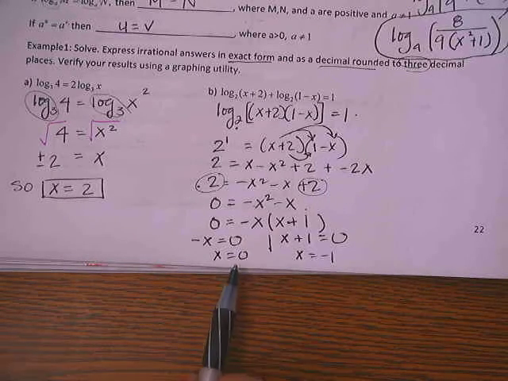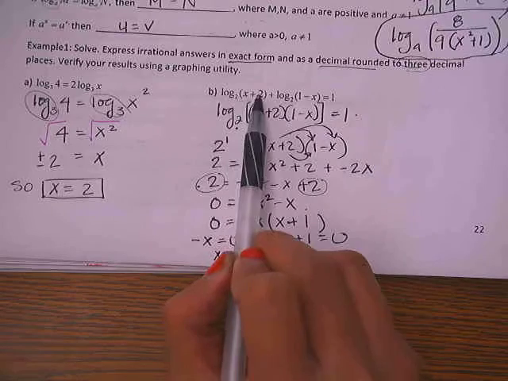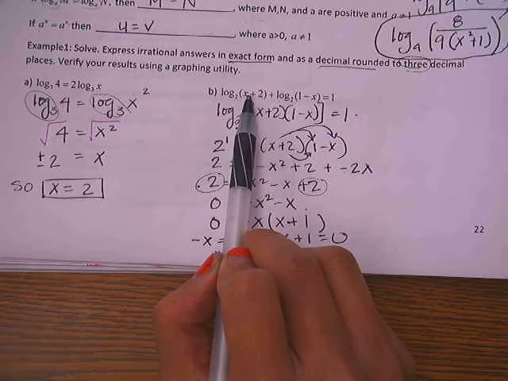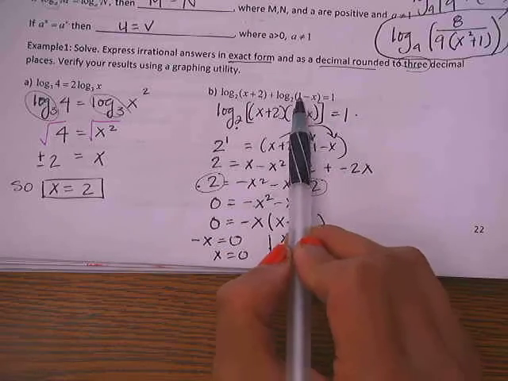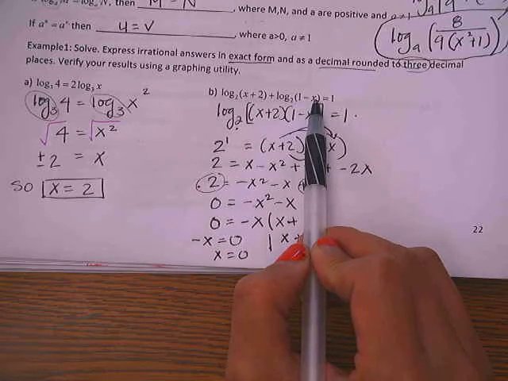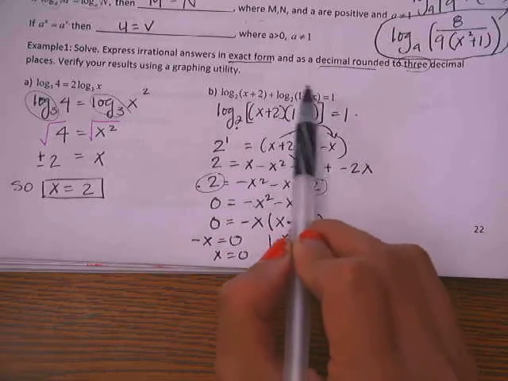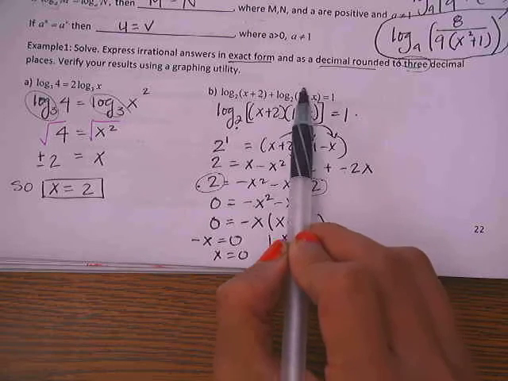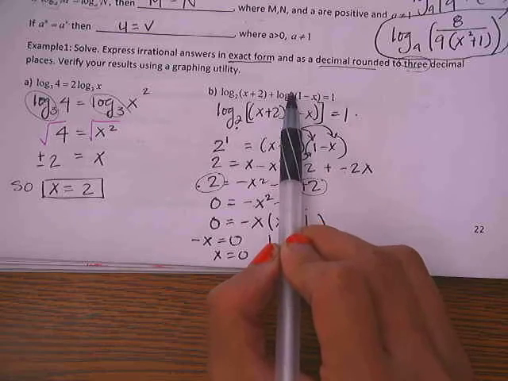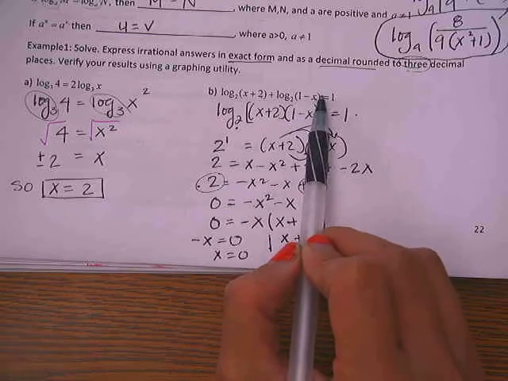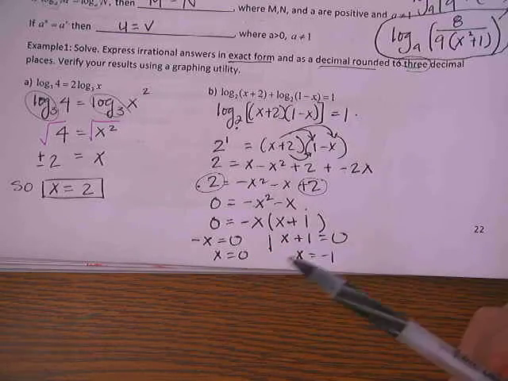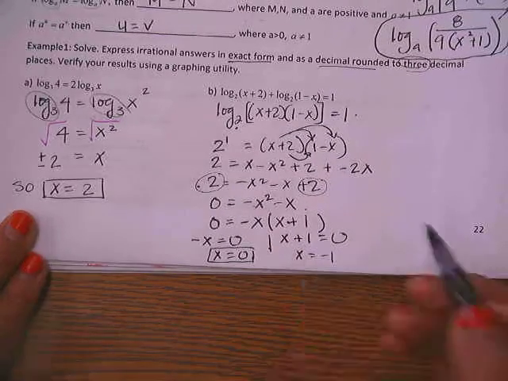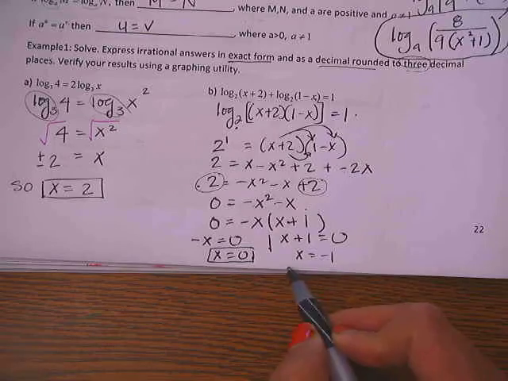So here we go. x is 0. 0 plus 2. Is this domain positive? Awesome. 1 minus 0. Is this domain positive? Is this domain positive? Awesome. We're good. We can keep it, right? So box that up. x equals 0. x equals negative 1.